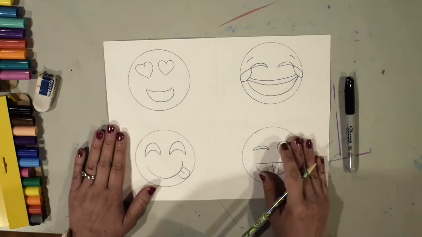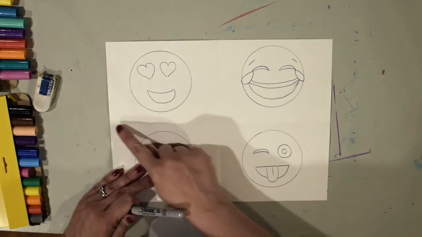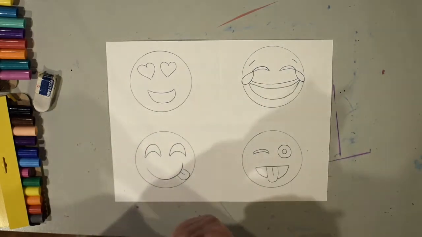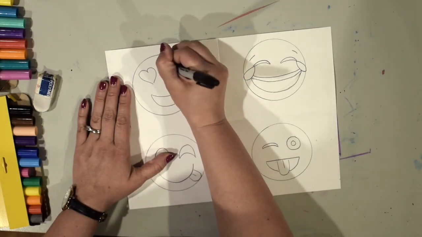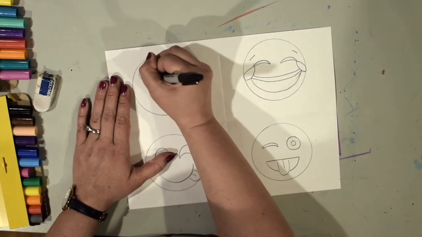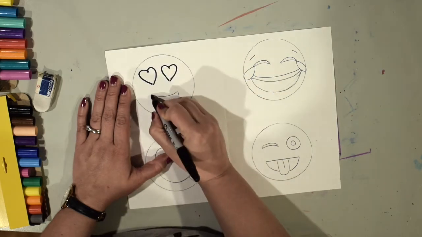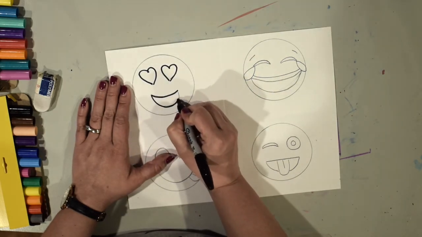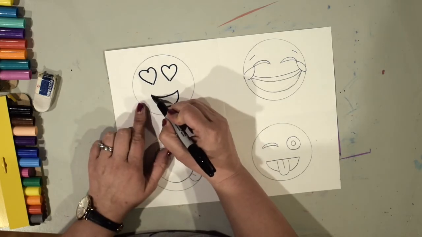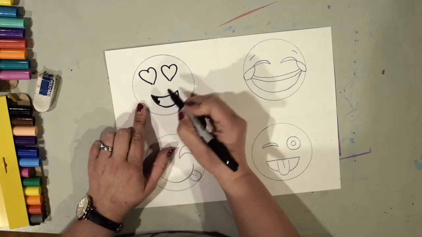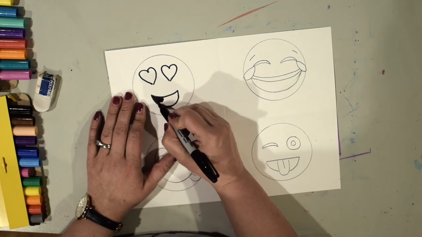Okay, now I'm going to trace each of my lines and my fold lines with a Sharpie or a black marker or black crayon, whatever you have will work just fine. I'm also going to color in the mouth with this one and several of the other ones with my black Sharpie.